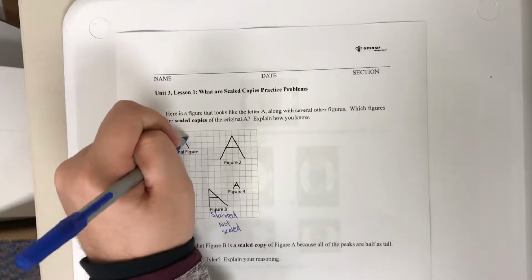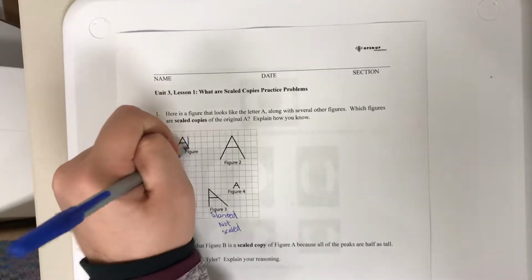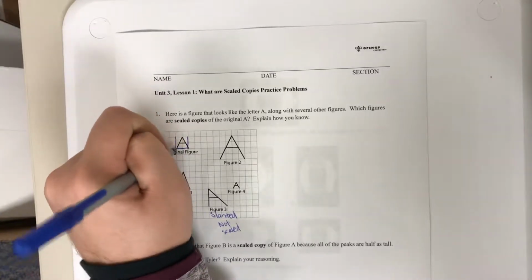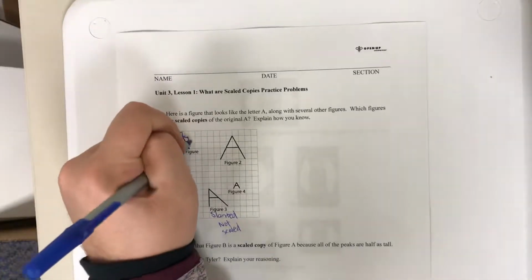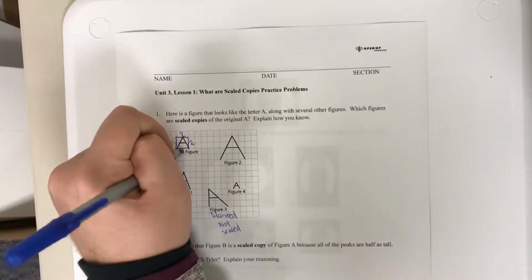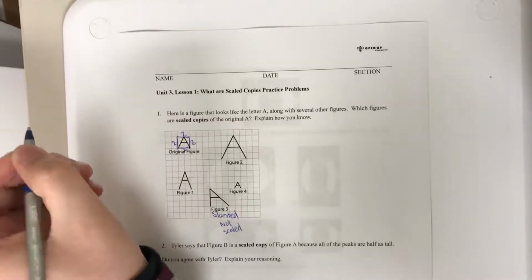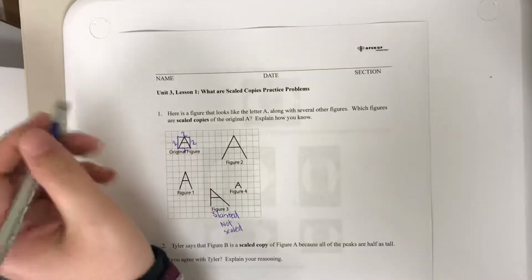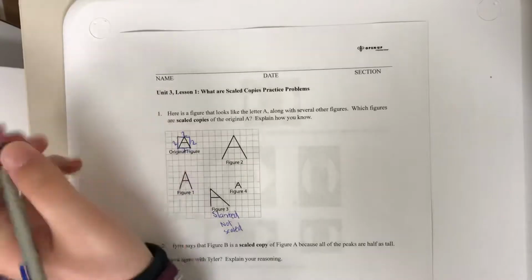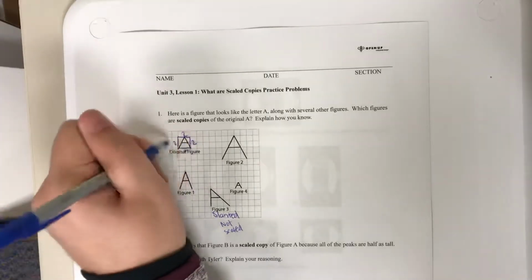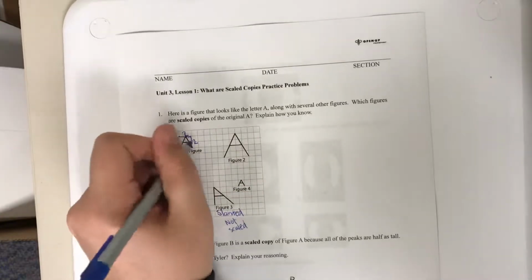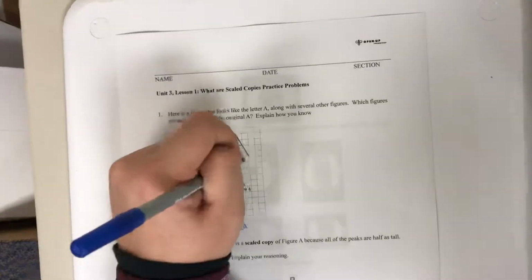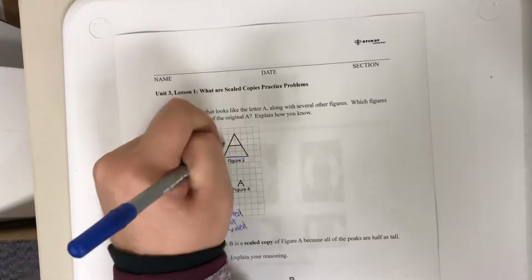So I'm going to outline this A in sort of a rectangle. This is a 2 by 2 by 2 by 2, and that's not really a rectangle, but that's a square because all the sides are the same. So it's a special type of rectangle, a square. Those are all 2, so then I'm going to do the same thing to figure 2.